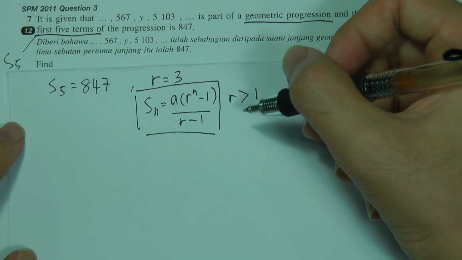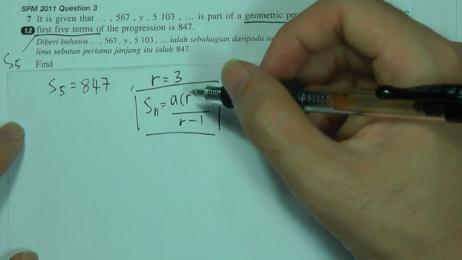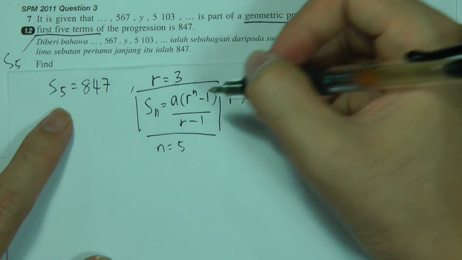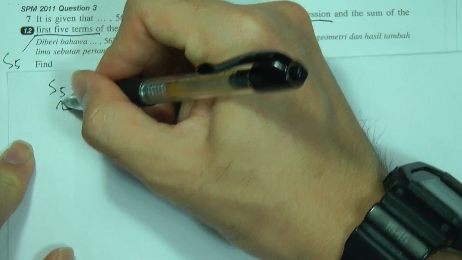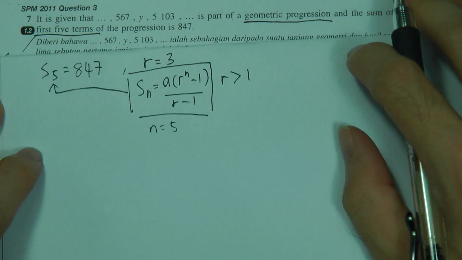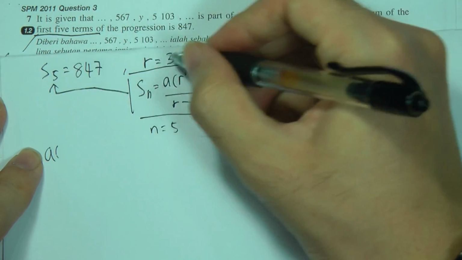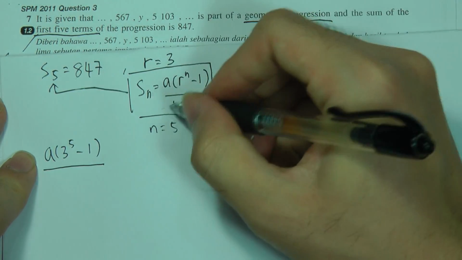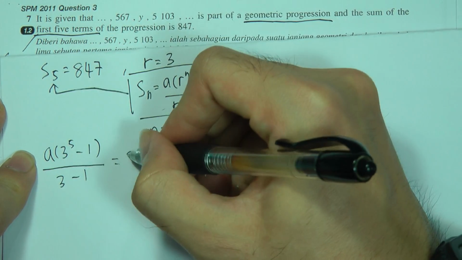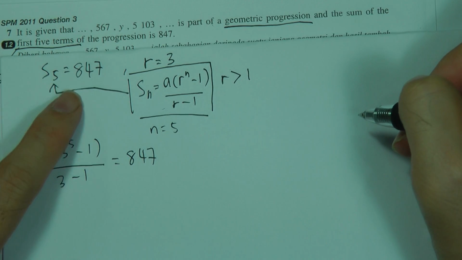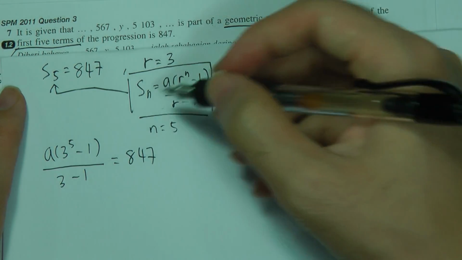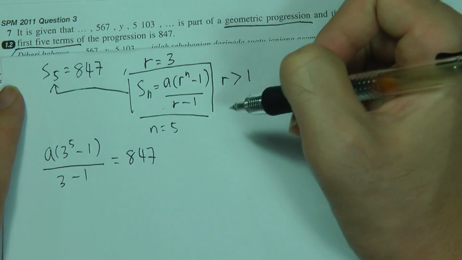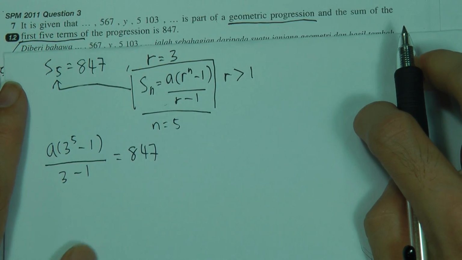If you use this formula, you just substitute. For S5, n will equal 5, and we want to find A, the first term, and we have R. So I substitute into the formula. I write a(3^5 minus 1) divided by (3 minus 1) will equal 847, because S5 will equal 847. So S5 is a(R^5 minus 1) divided by (R minus 1), and I have R equal to 3, so I just substitute in. I think it's very easy to understand.